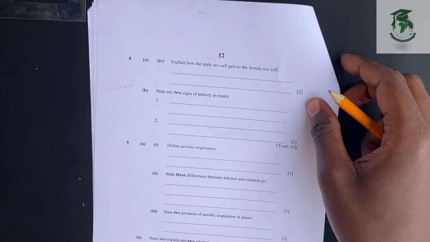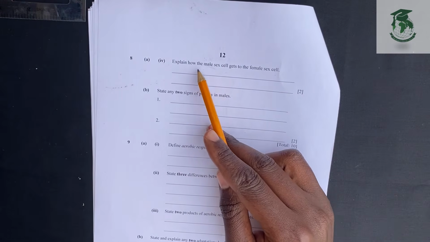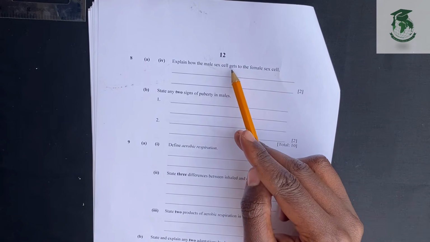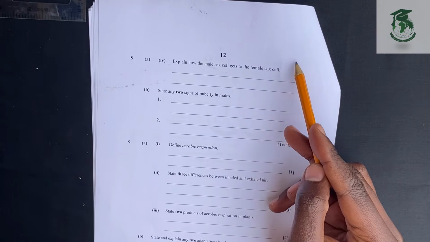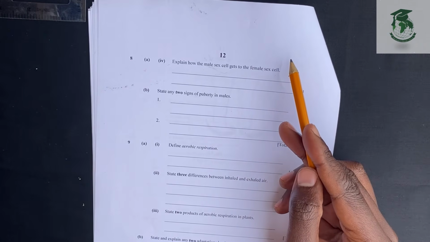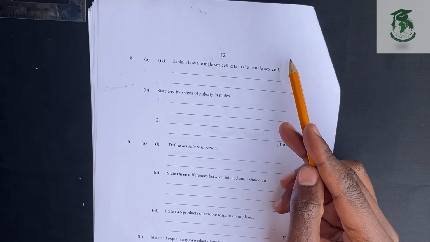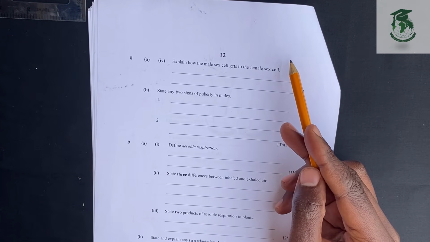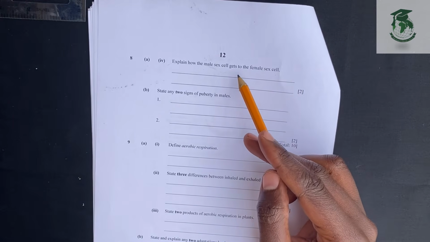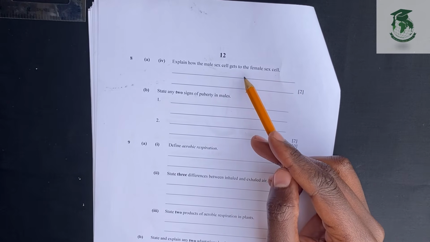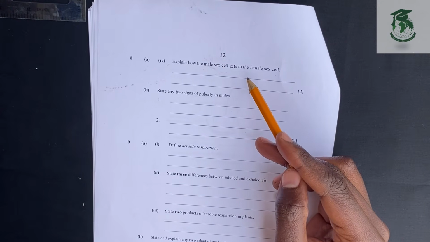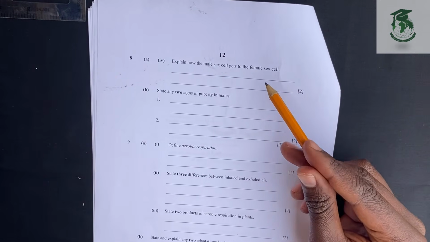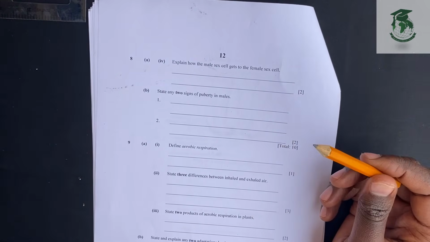Item 4, the question reads, explain how the male sex cell gets to the female sex cell. The male sex cell gets to the female sex cell during sexual intercourse or mating. The male sex cells are stored in the epididymis, and during ejaculation, they travel from the epididymis through the sperm duct, out of the urethra and into the vagina, and they fuse with the female sex cell in the oviduct or fallopian tube.